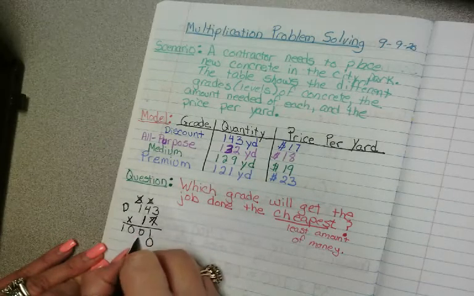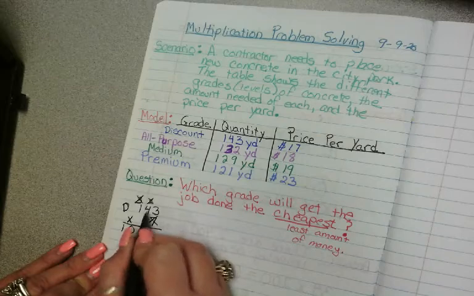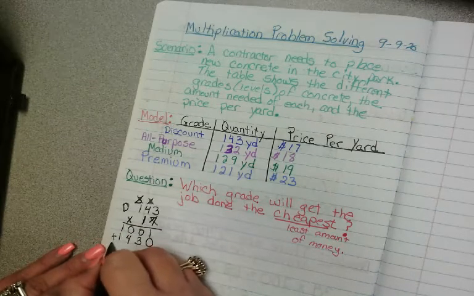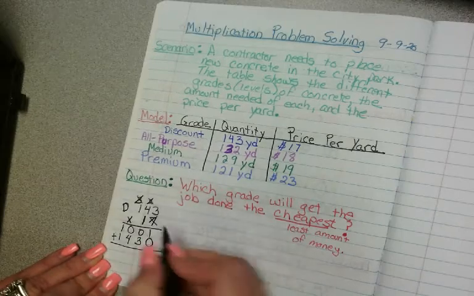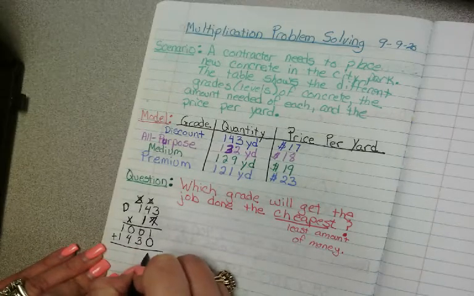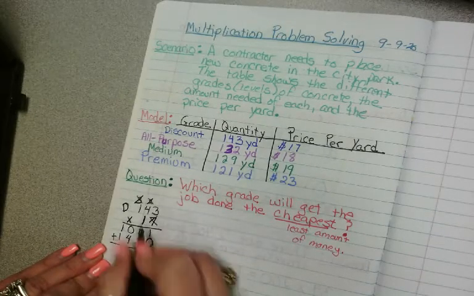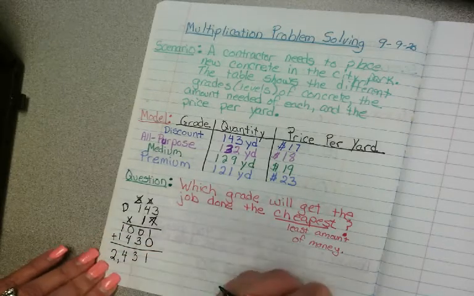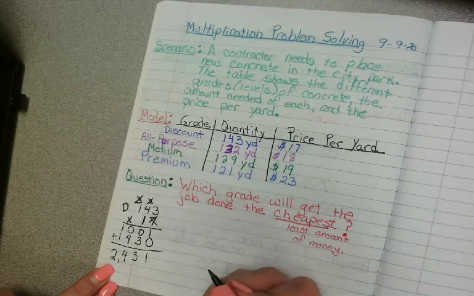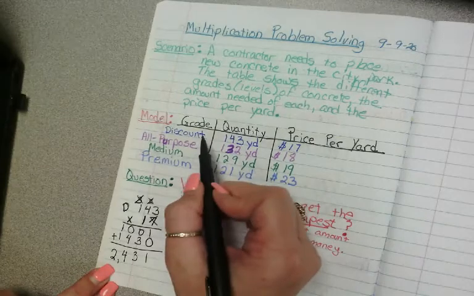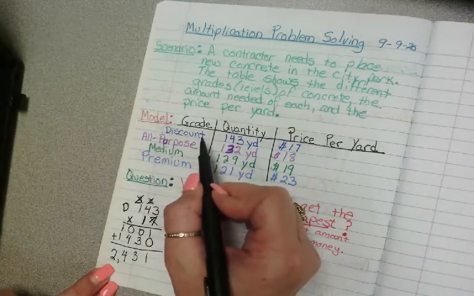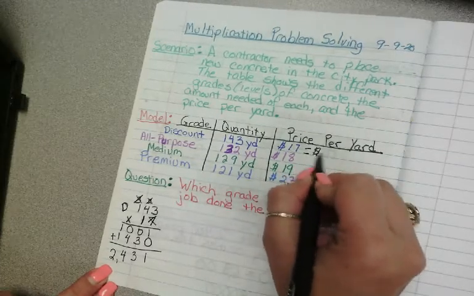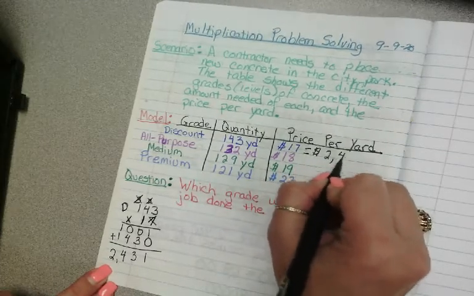1 times 3 is 3. 1 times 4 is 4, and 1 times 1 is 1. Now I'm going to do my addition. 1 plus 0 is 1, 0 plus 3 is 3, 0 plus 4 is 4, 1 plus 1 is 2. So it looks like in order for the contractor to use the discounted grade of concrete, it's going to cost him a total of $2,431.